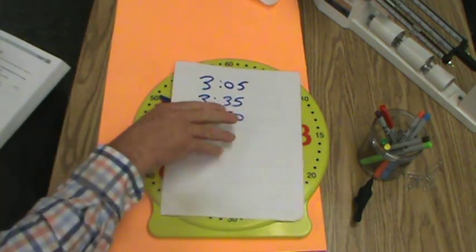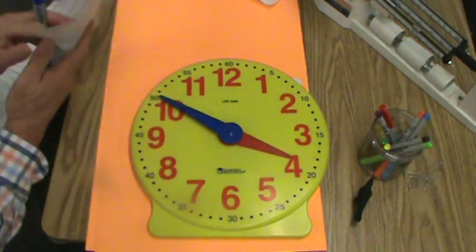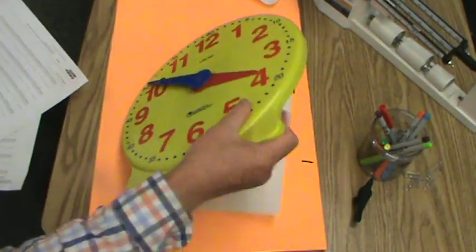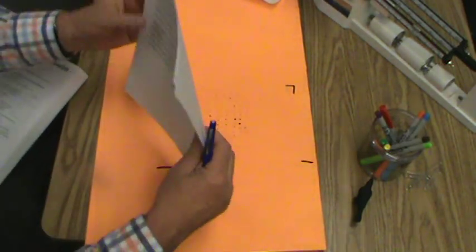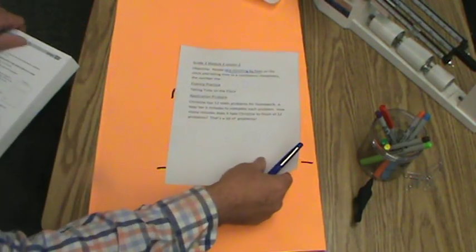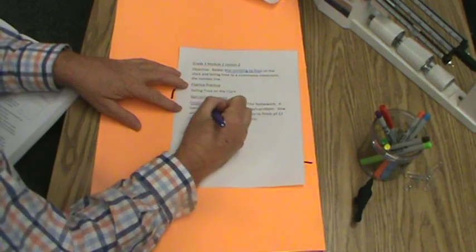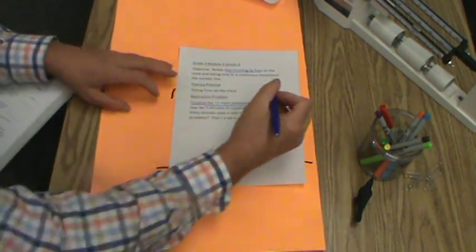We're going to move right along, as we always do very quickly in my class, because there's so much to cover, and we're doing first grade, third grade, we're teaching fourth grade, we've got all sorts of work going on. So let's take a look at our application problem. Christine has 12 math problems for homework. You do not have this paper. You have scratch paper. You can work with scratch, okay?